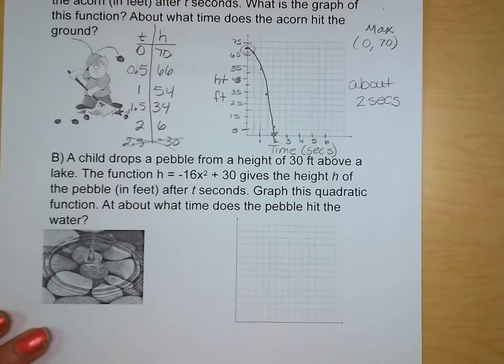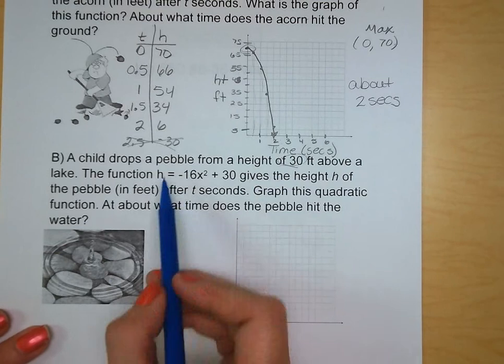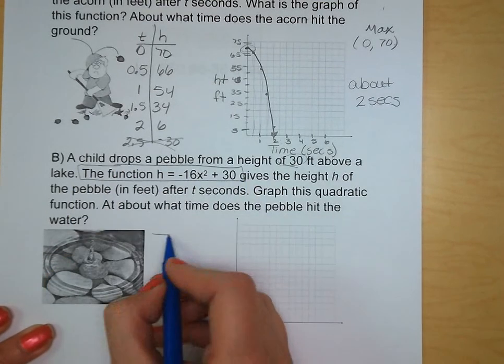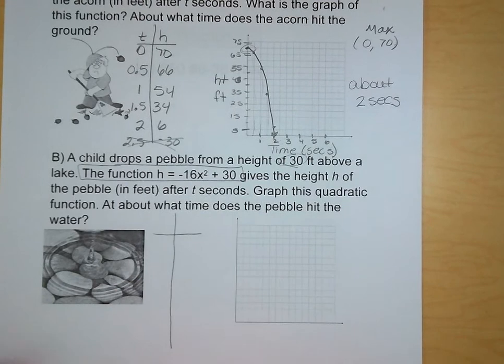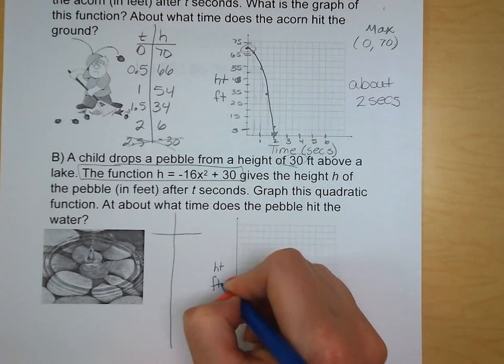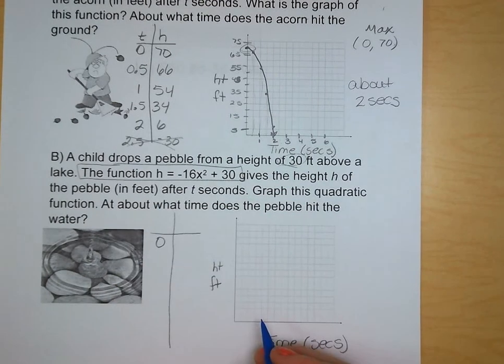Letter B, we have a child dropping a pebble from a height of 30 feet above a lake, and the equation -16x squared plus 30 gives us the height of the pebble in feet after t seconds. We want to graph it and then figure out about when that pebble is going to hit the water. So we set things up the same way. We're going to go by 2's on our y-axis.